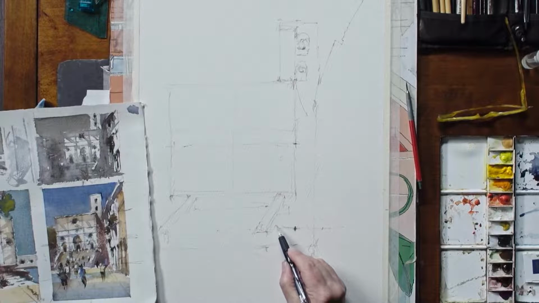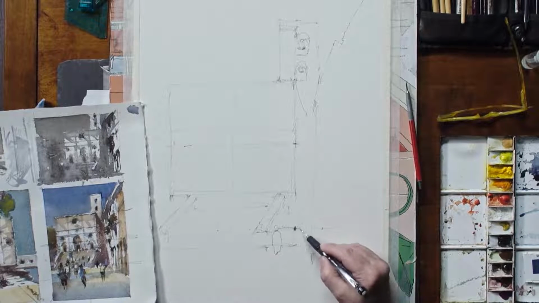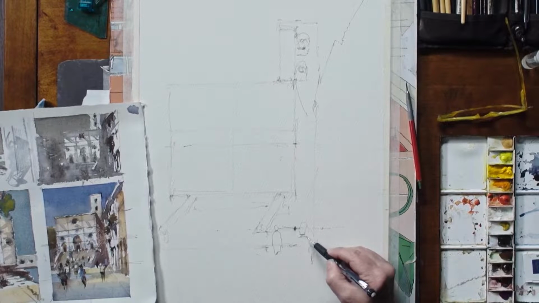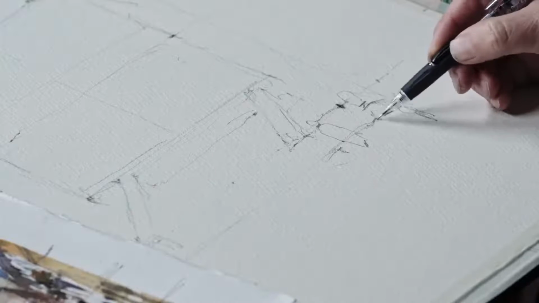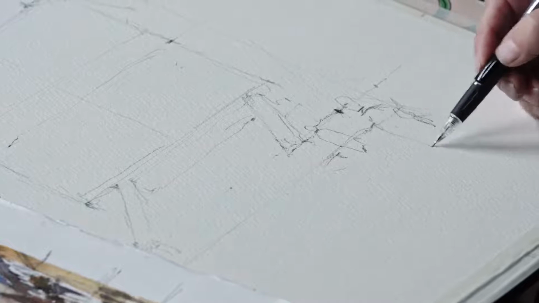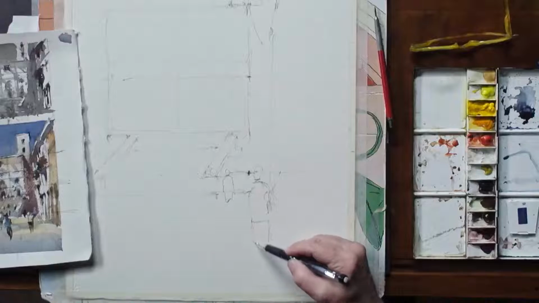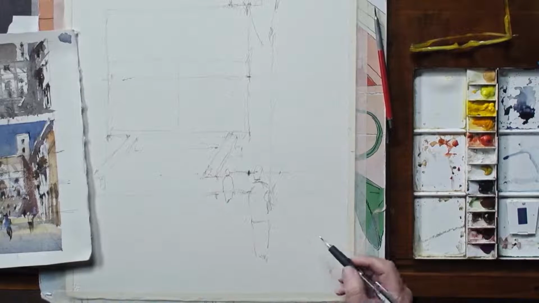If I'm standing on level ground and I'm looking at somebody ahead of me, their eyes and head are at the same level that mine is. And they may be closer up, so the eyes are still at the same line, but their feet will drop down here into the foreground.